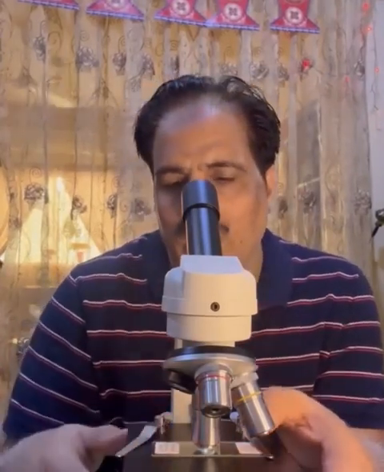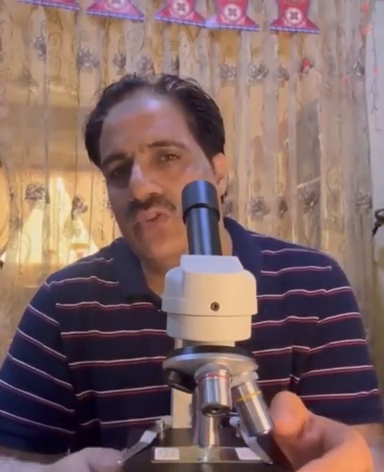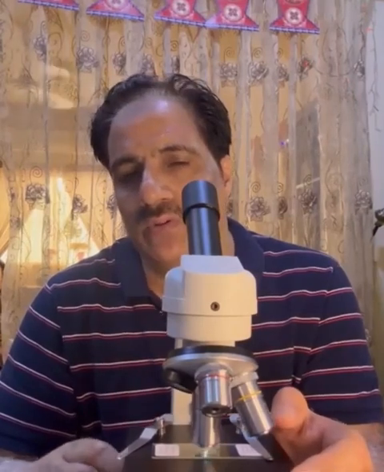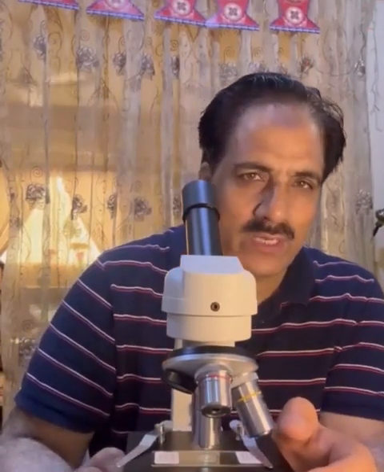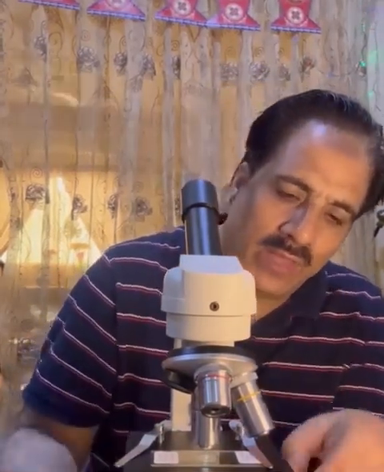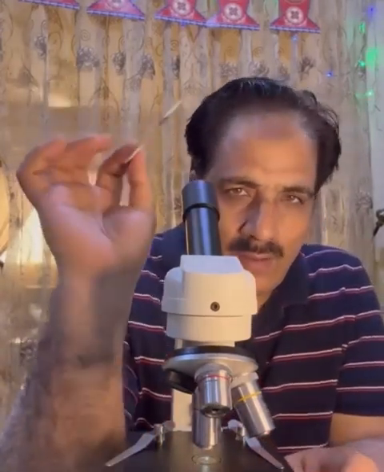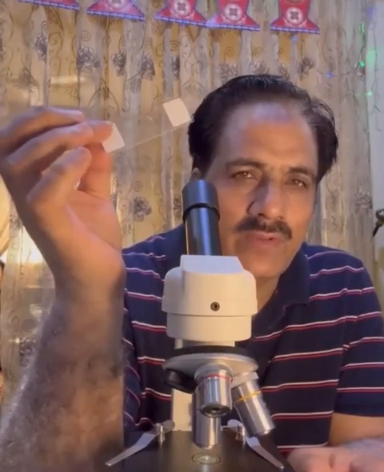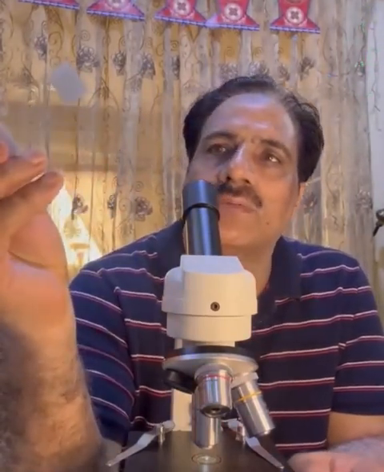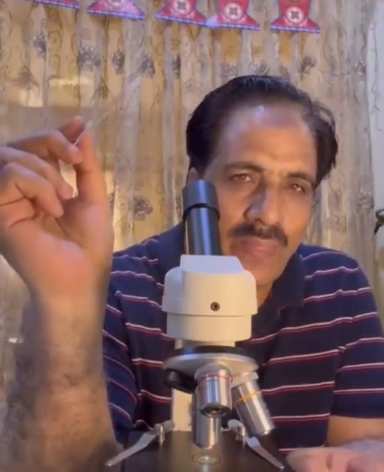Then we have the knobs here which are used to move it up and down so that we can focus the object clearly, and we have to move it forward and backwards as well to get the position of the specimen exactly. I have one slide in my hand which is from the Cambridge Assessment International Examinations.